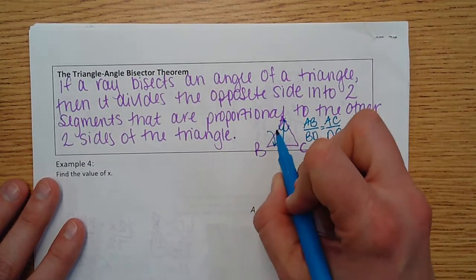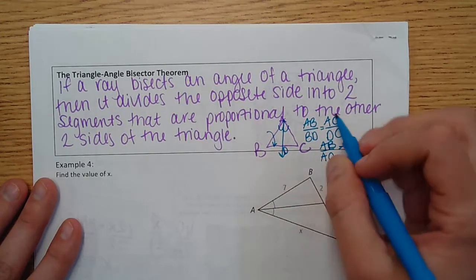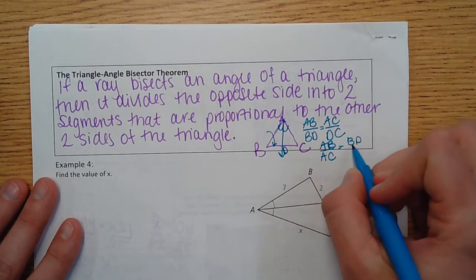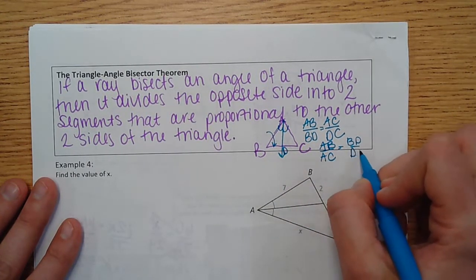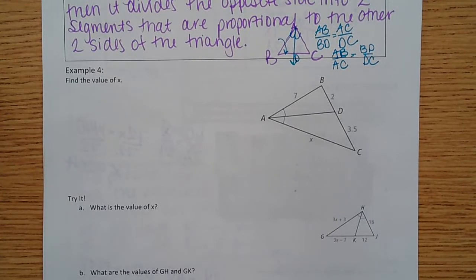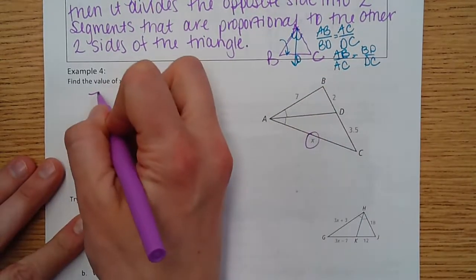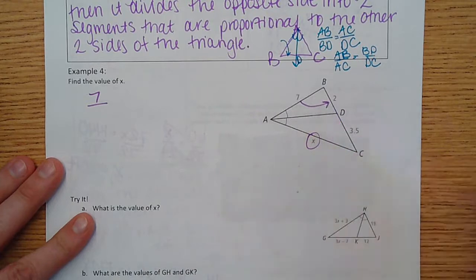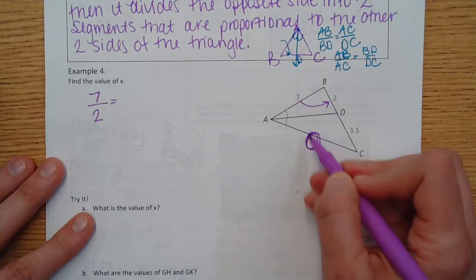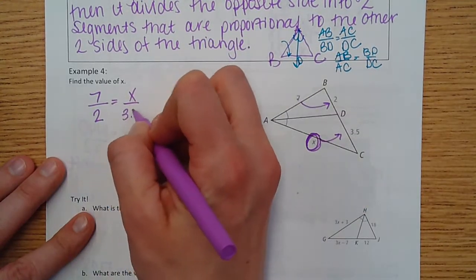All right, there's one proportion. You could also do the side here, AB over AC. So this side over this side is going to be equal to that segment BD over the other segment DC. This one I think is one of the easier ones. So let's try this example. Find the value of x. X is right here. So I'm going to start with 7. 7 over this segment created right here, 2, is going to be equal to x, which is the other side of the triangle, over the segment down here, 3.5.